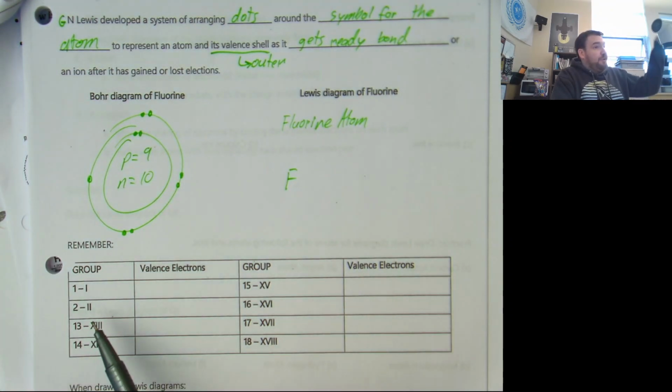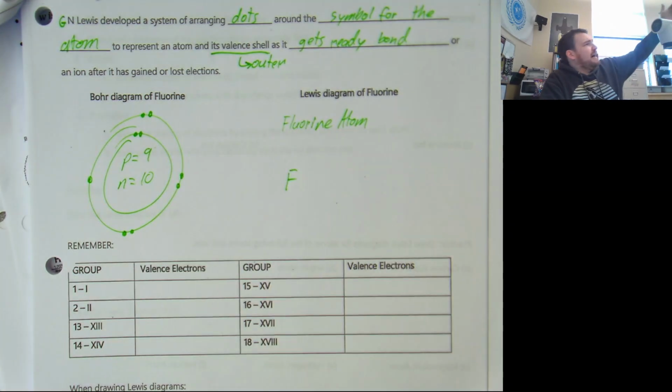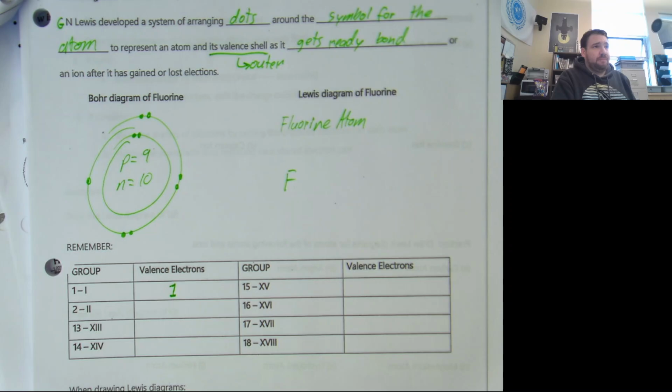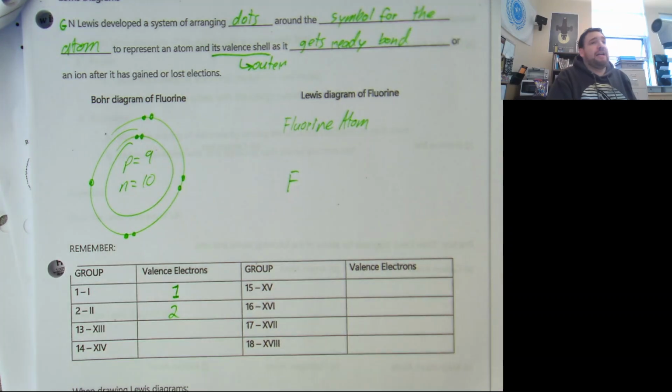The group number that you're in is going to tell you how many are in that outer shell. Everything in group 1, so hydrogen, lithium, sodium, potassium, rubidium, cesium, francium, each one of those only has a single valence electron. Group 2, beryllium, magnesium, calcium, strontium, barium, radium, all of them only have 2.